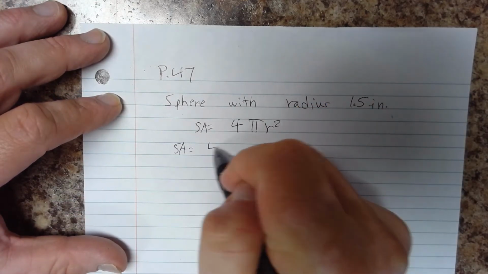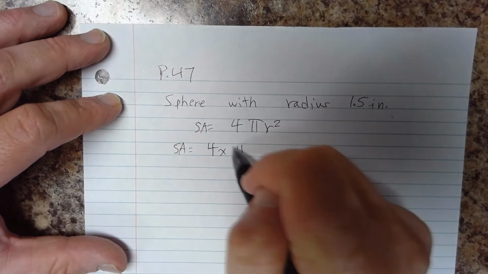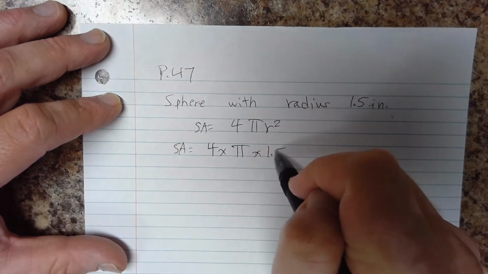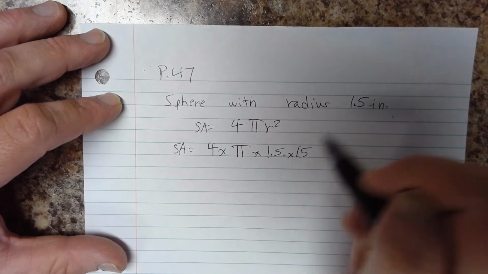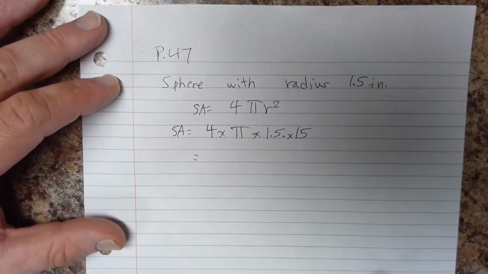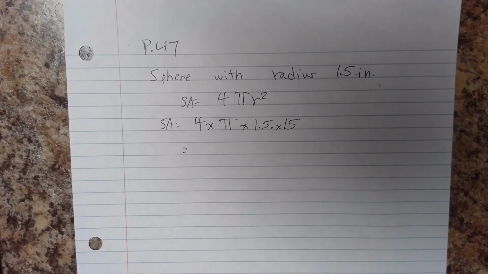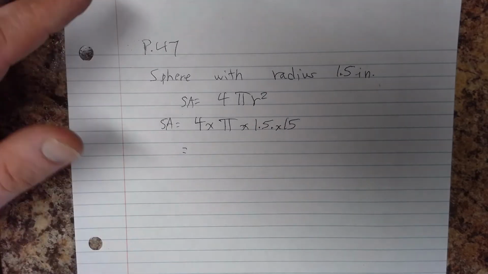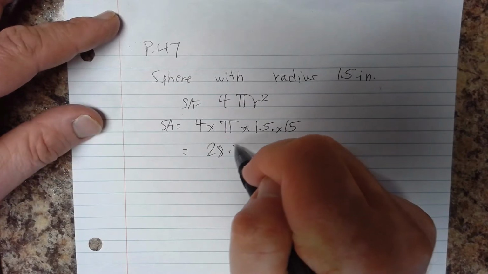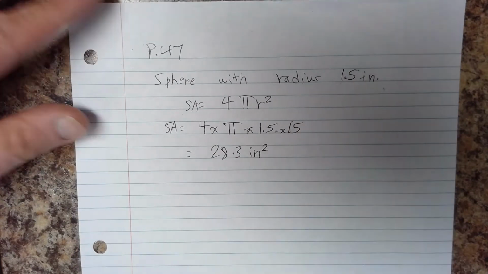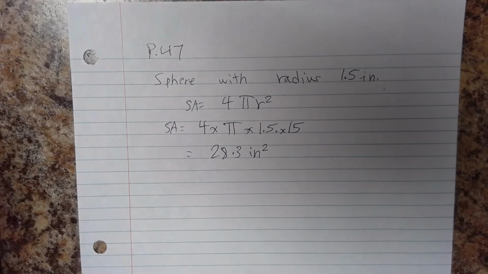Surface area equals 4 times pi times 1.5 times 1.5. 4 times pi times 1.5 times 1.5. .3 inches squared. Surface area, so it's squared. If we're dealing with volume, of course it's cubed.